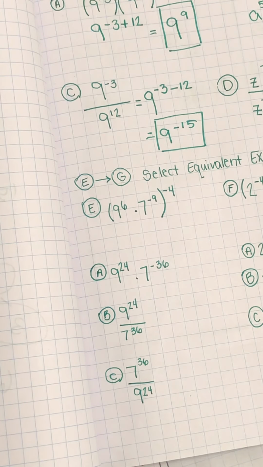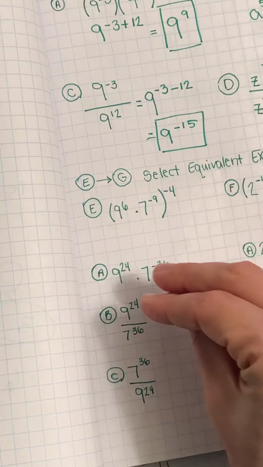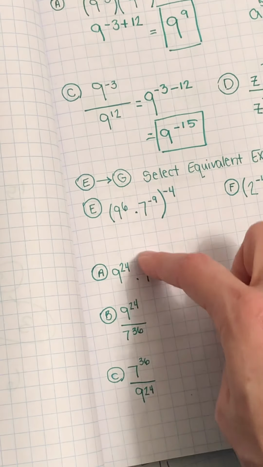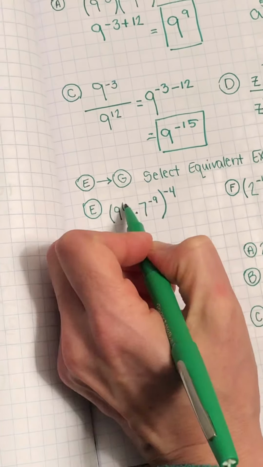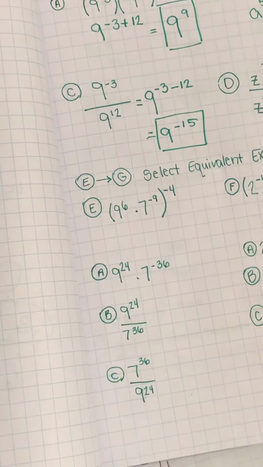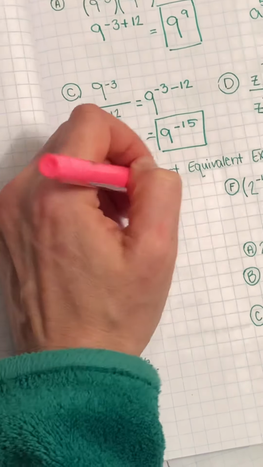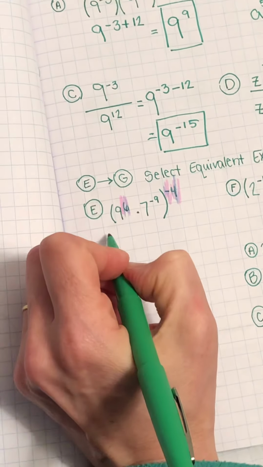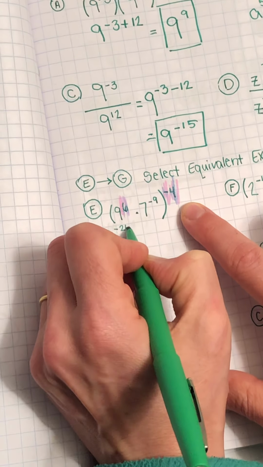All right, so there's a bunch of different ways to do this. For these, the bases aren't the same, so I cannot combine the 9 and the 7. I cannot combine the bases, and as you see, they're all not combined either. But let's see what I do have. So if I take a power to another power, I multiply. So again, you're taking a power to another power, so we multiply. So 9 and 6 times the negative 4 is negative 24.